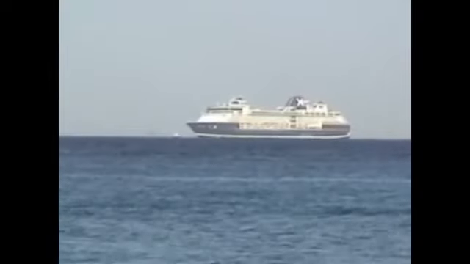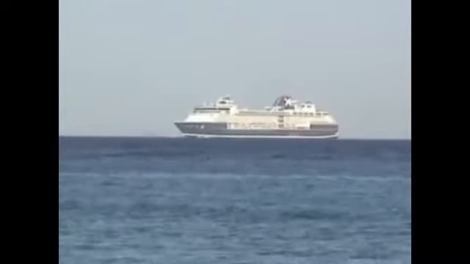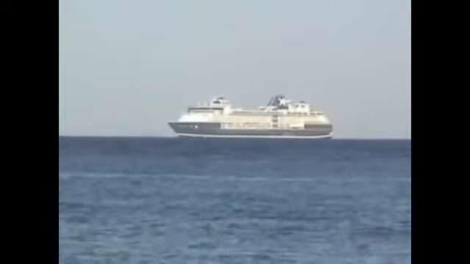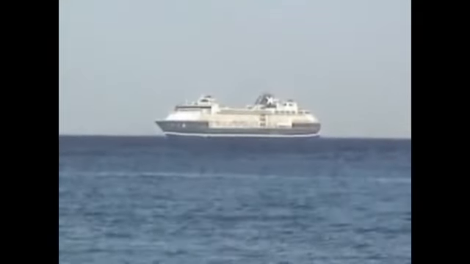This means that the cruise ship, even though it is extremely heavy, is less dense than salt water. This is because a large portion of the volume of the cruise ship is air.